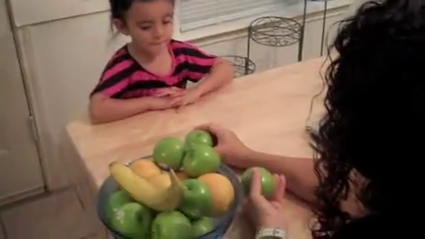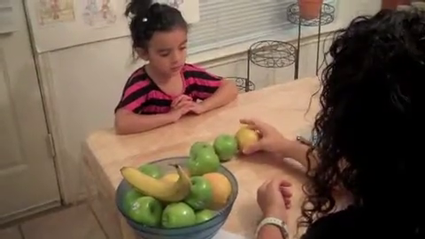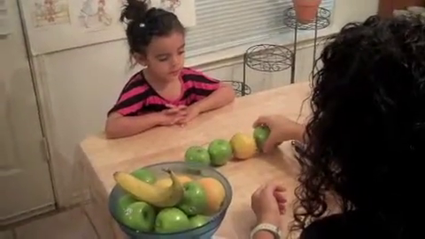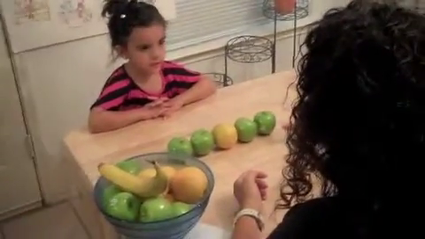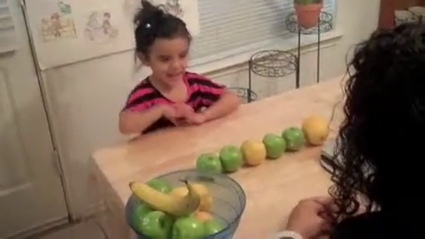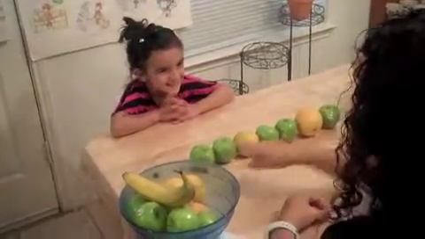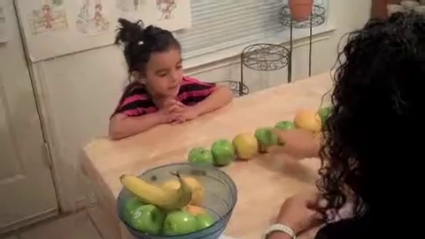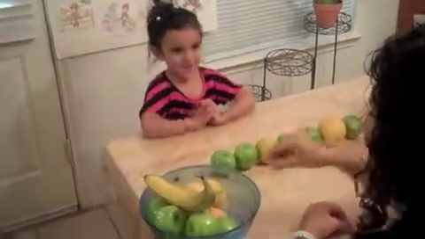If I do one apple, and then another apple, and then I put an orange in here. Then I do an apple, and then I do another apple. What goes next? Orange. An orange, you're right. Okay, what goes after the orange? Apple. An apple. Just one apple? Is it apple, apple, orange, apple, apple, orange, apple? And apple. Another apple.